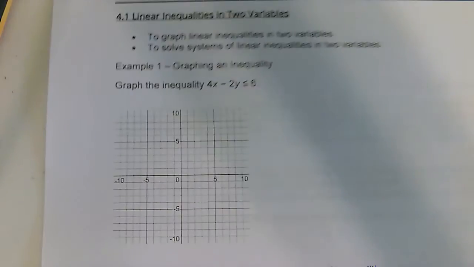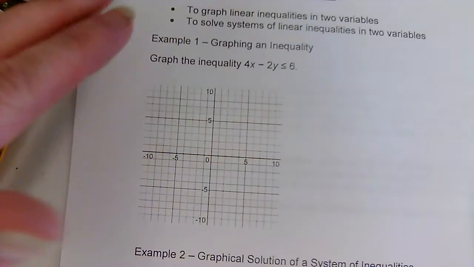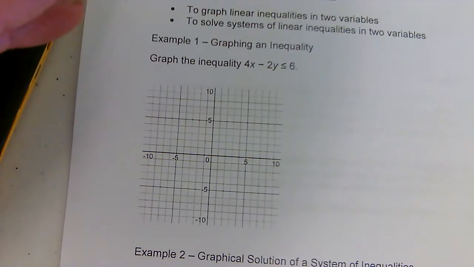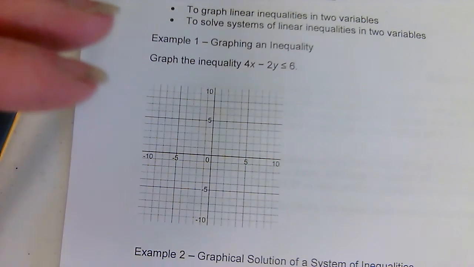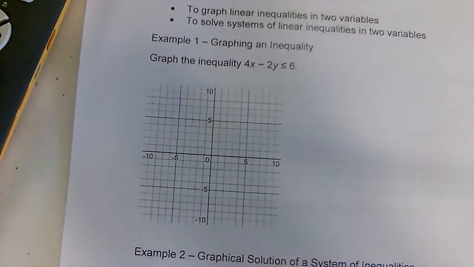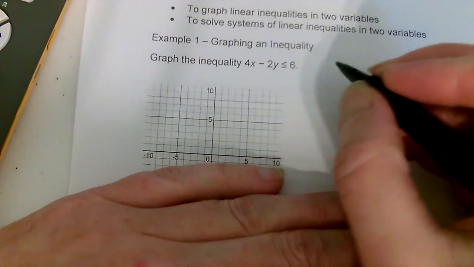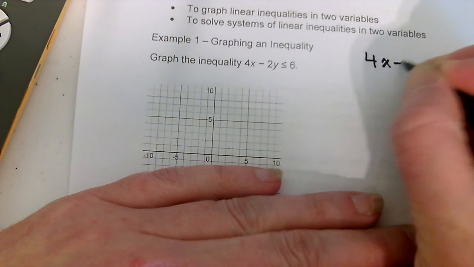So I'm going to adjust my camera here today. To graph this, one of the easier ways is to rewrite it with y on one side, kind of like y equals mx plus b. So we're going to solve for y. We're going to need to subtract the 4x. So here, let me rewrite it.